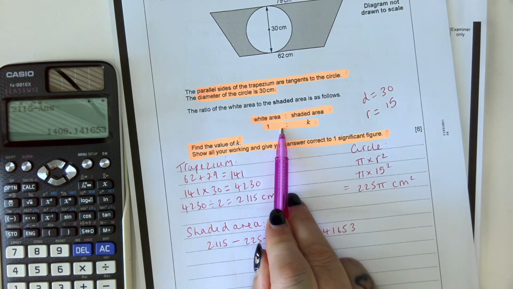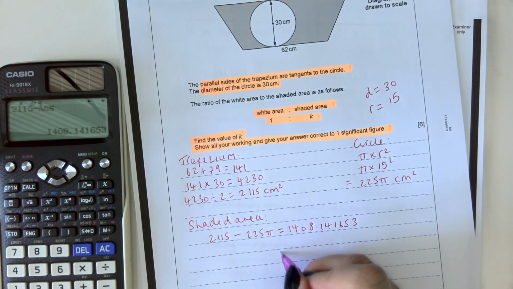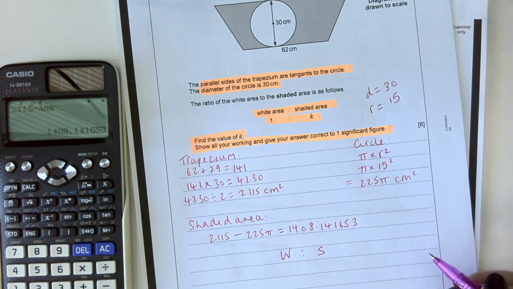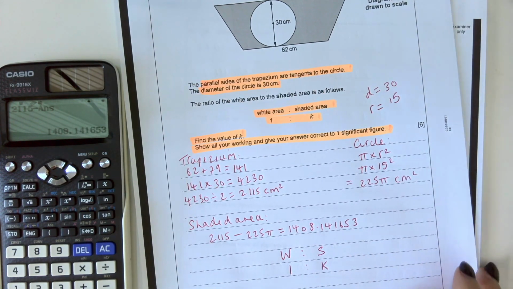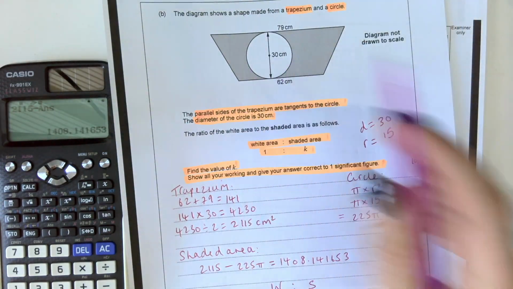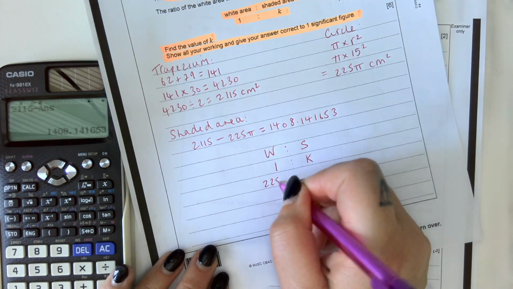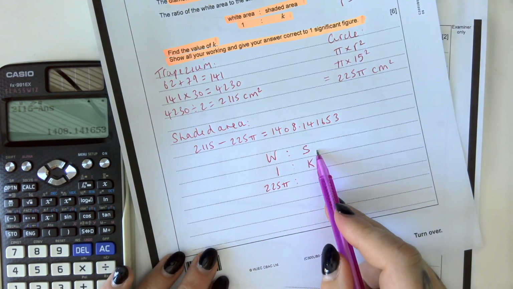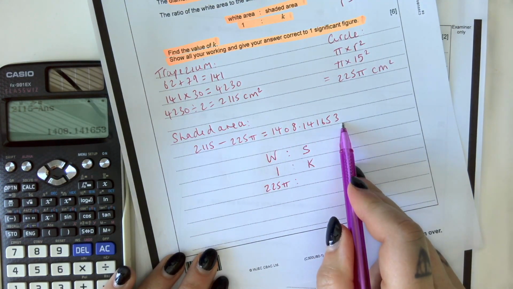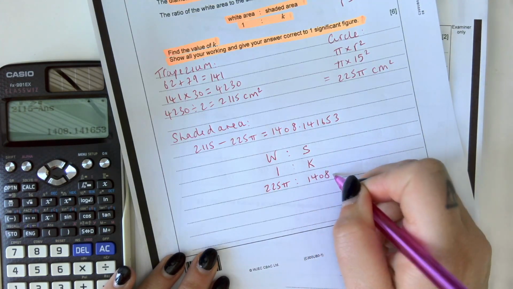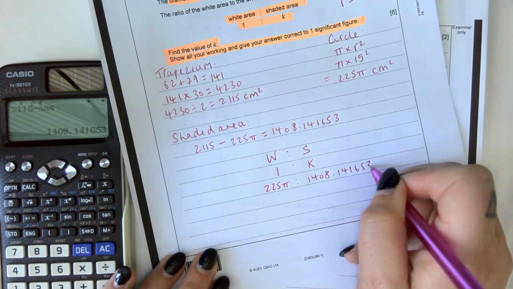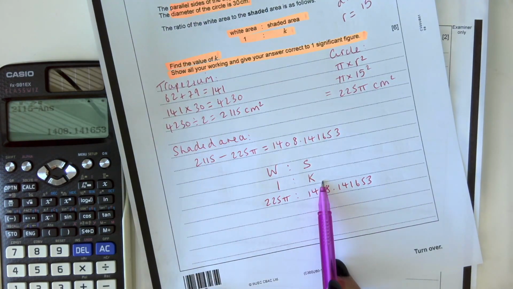So now we're going to go back to this ratio. So we've got the white area and the shaded area. So the white area is 1. The shaded area is K. Now we've said our white area is the area of our circle. So I'm going to pop that in there. So that's 225 pi. Our shaded area is this here. So that's 1,408.141653. We need to find what K is.